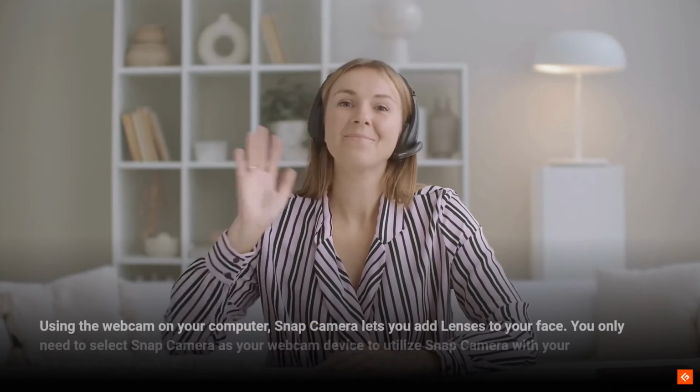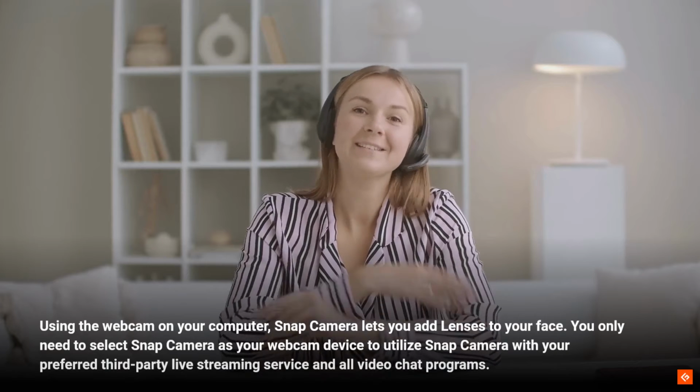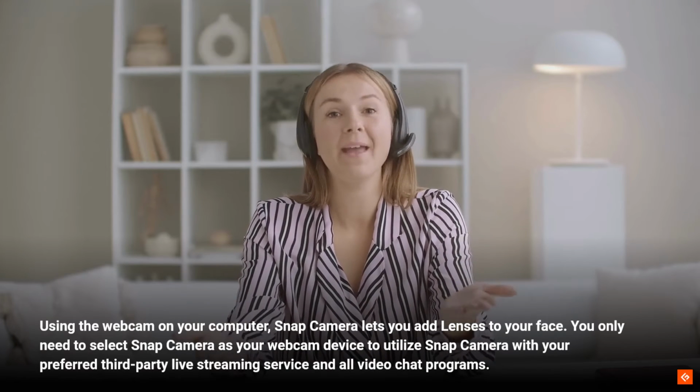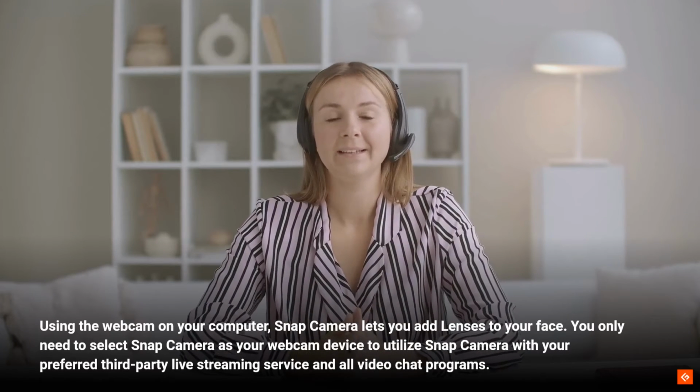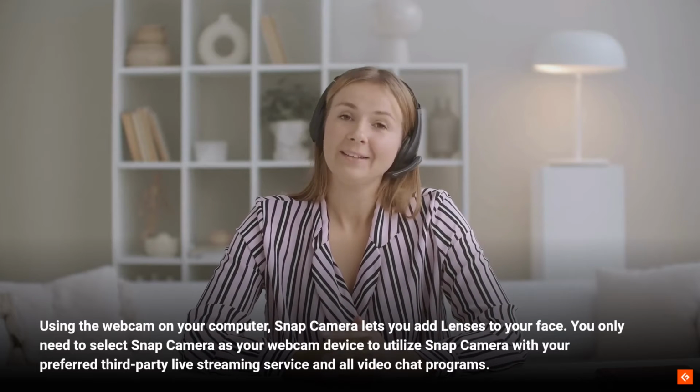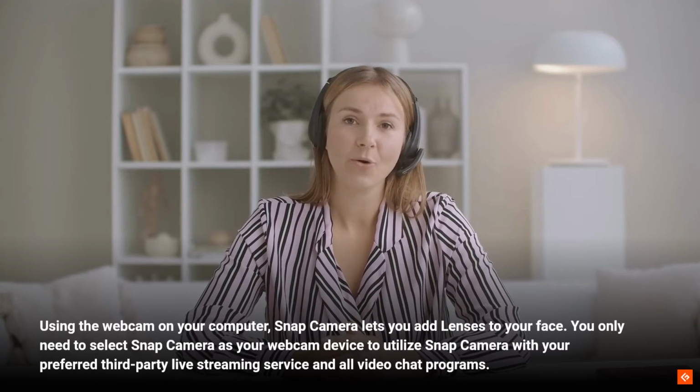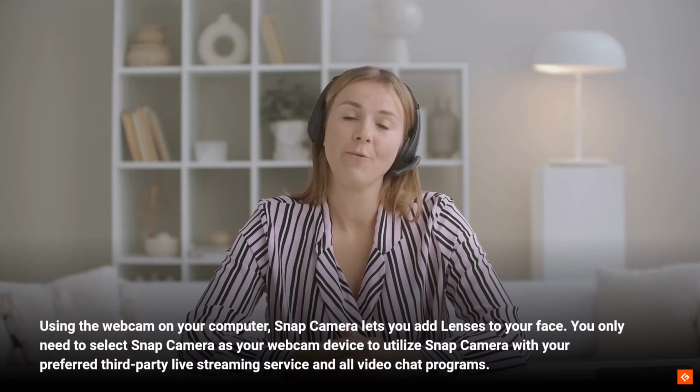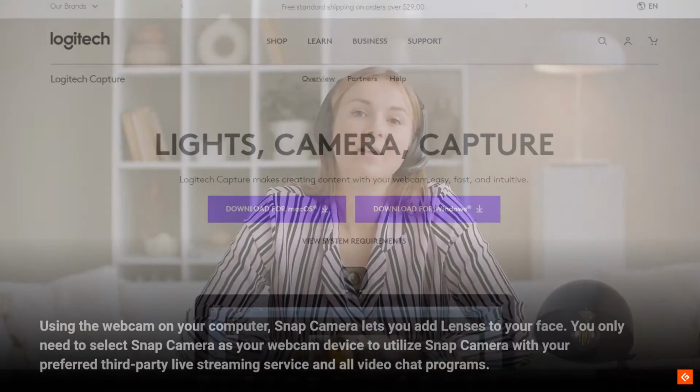5. Snap Camera. Using the webcam on your computer, Snap Camera lets you add lenses to your face. You only need to select Snap Camera as your webcam device to utilize Snap Camera with your preferred third-party live streaming service and all video chat programs.